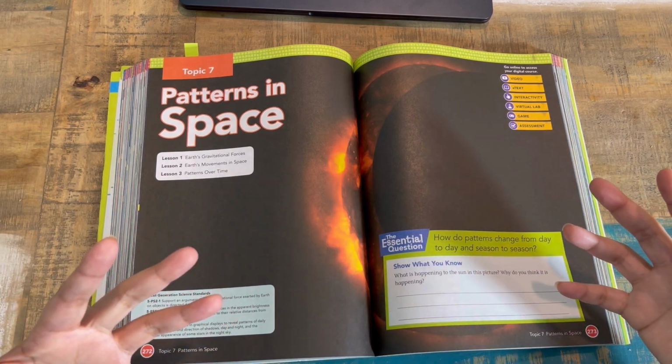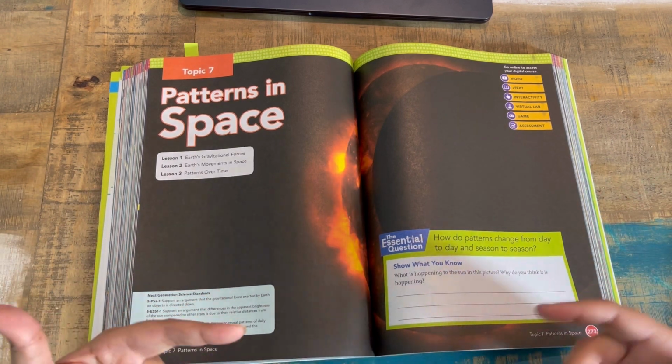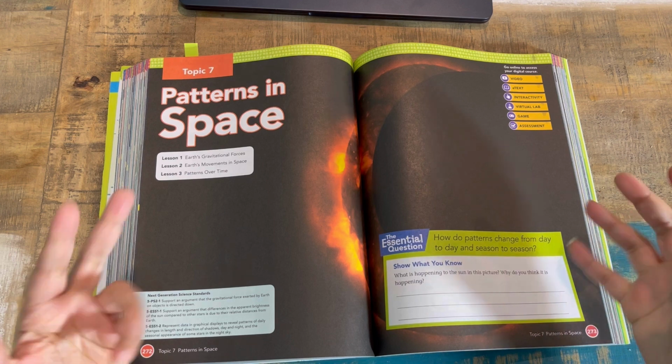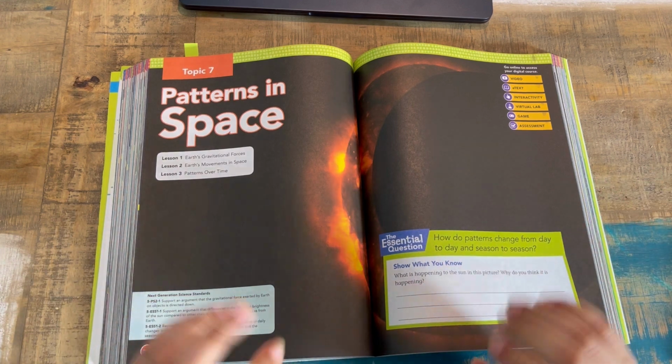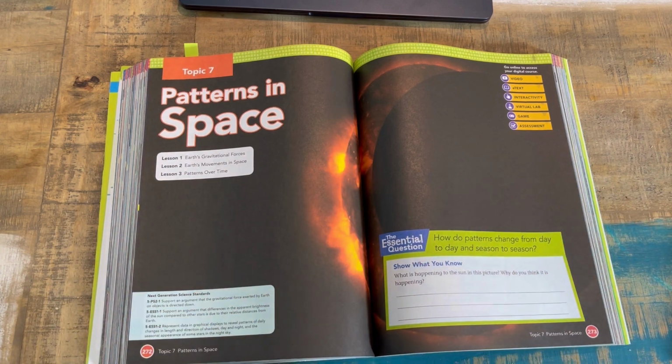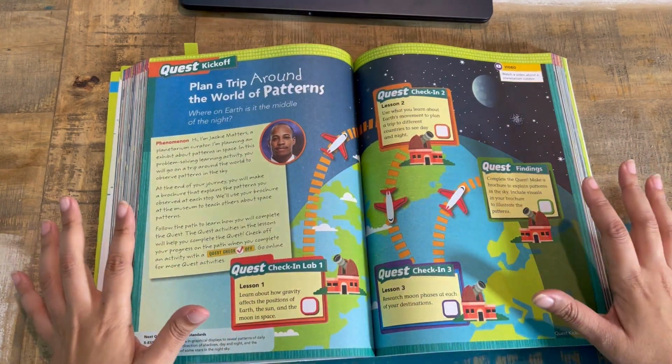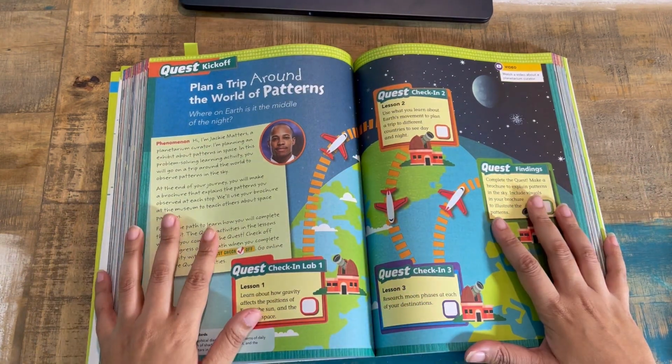You start with essential questions or phenomena-based learning, and you have a warm-up type of lab or kickoff quest that is going to get them thinking and navigating a question with their hands or one of their senses. So, show what you know, and then you go from there. This is the way it's kicked off, in a similar way as grade 7.